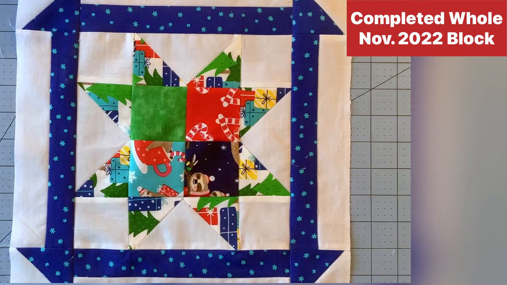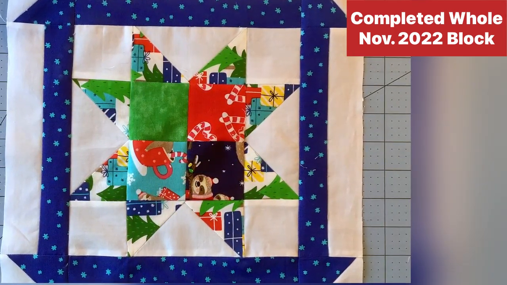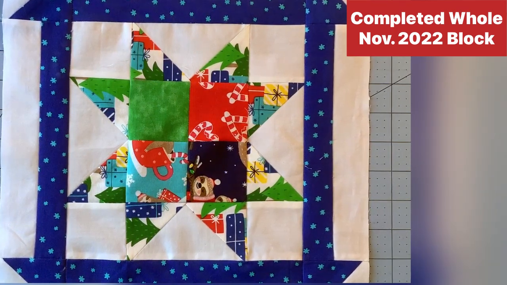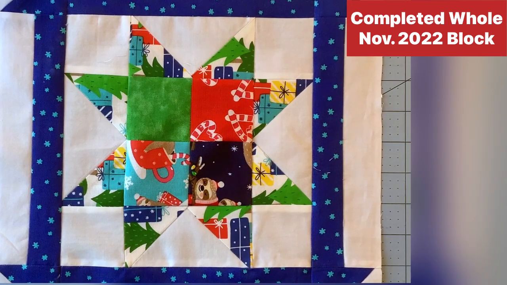Here it is, the November 2022 A Quilting Life block of the month. It's a sawtooth star with a 4-patch center. It looks great with the churn dash border. I can't wait to sew it into the quilt.